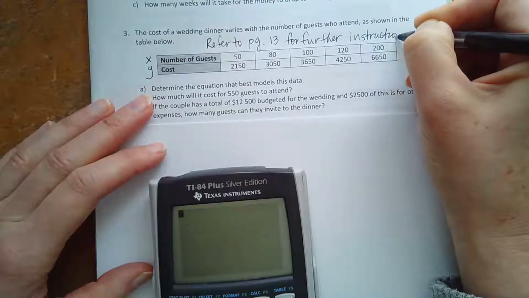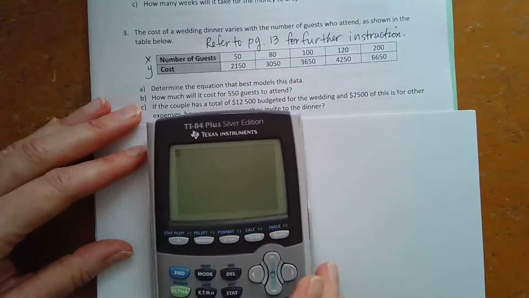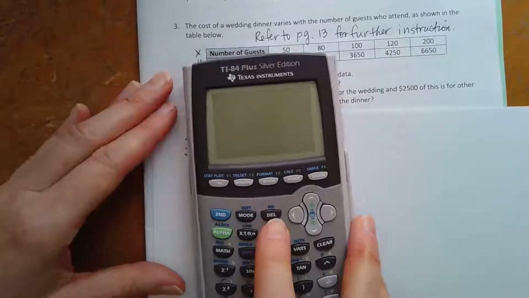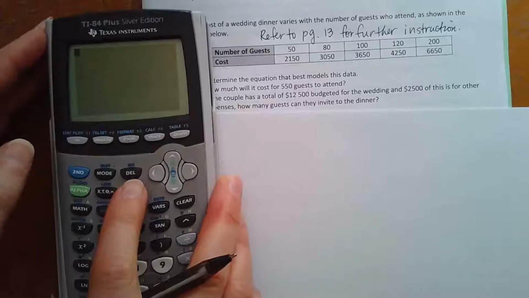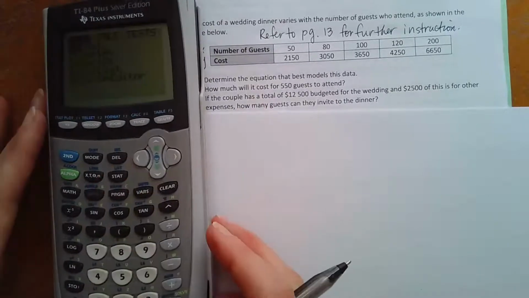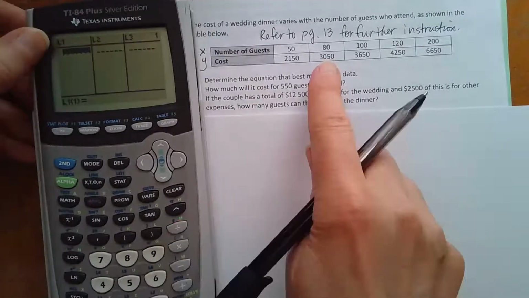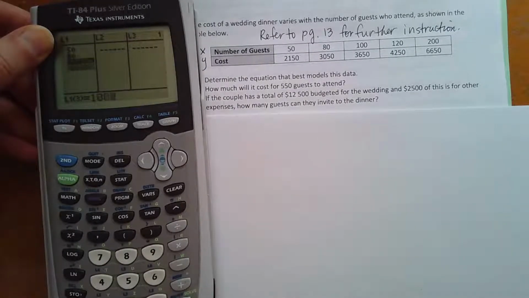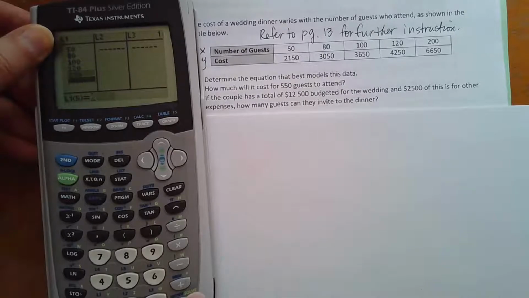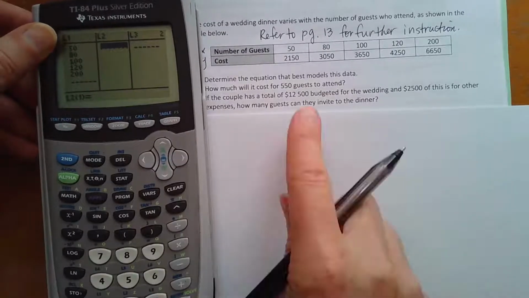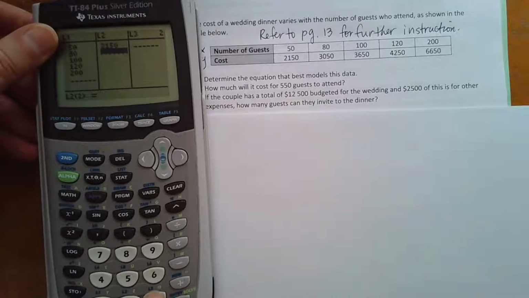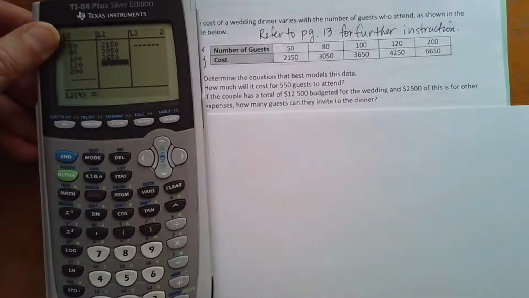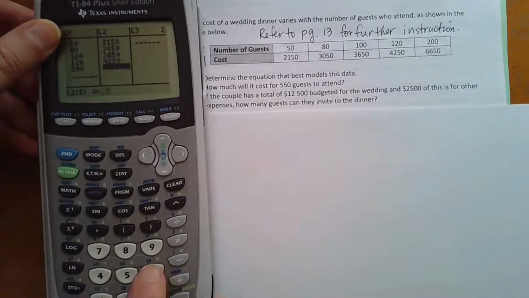So I'm going to do this fairly rapidly, I guess. So just going to move this over a bit. In stat edit, I'm going to enter my data. So 50, 80, 100, 120, 200. Move over to the right. 2150, 3050, 3650, 4250, 6650.